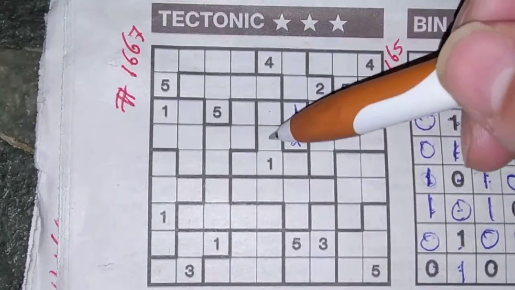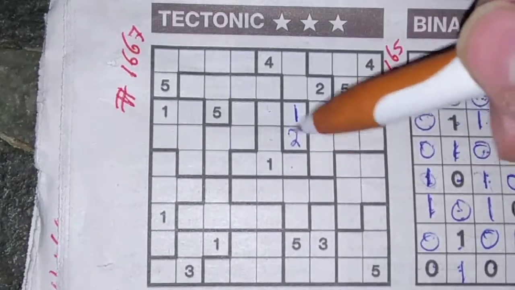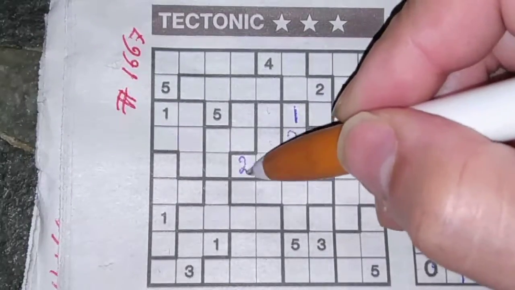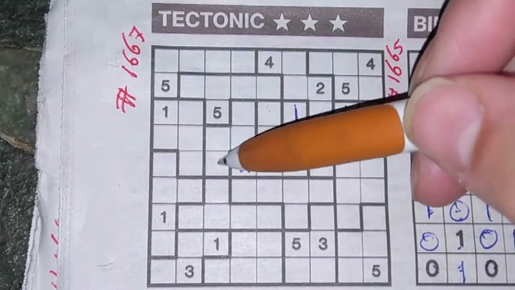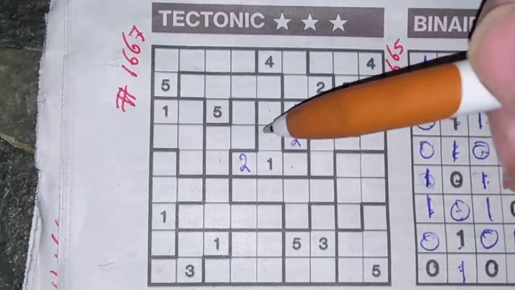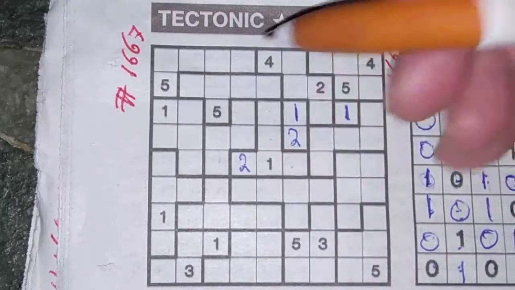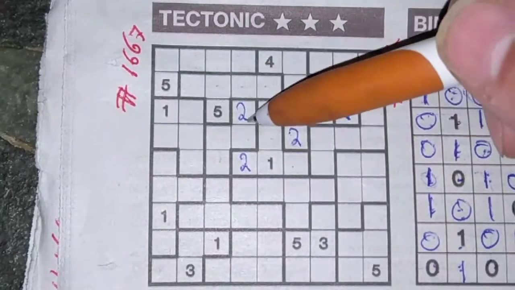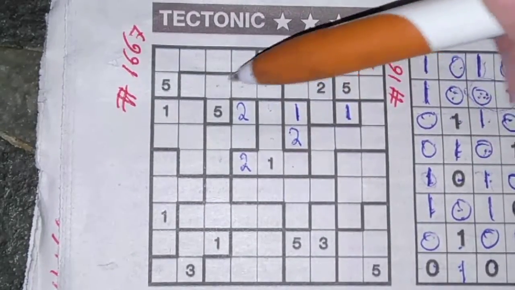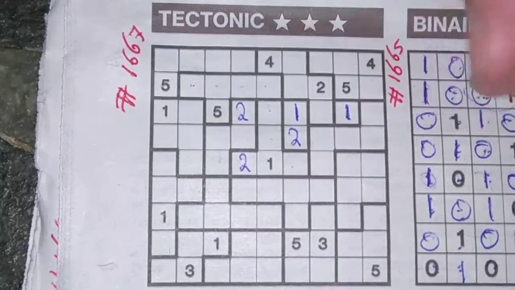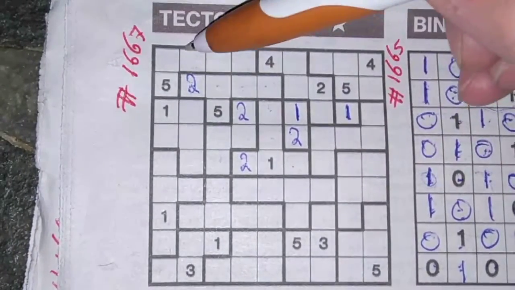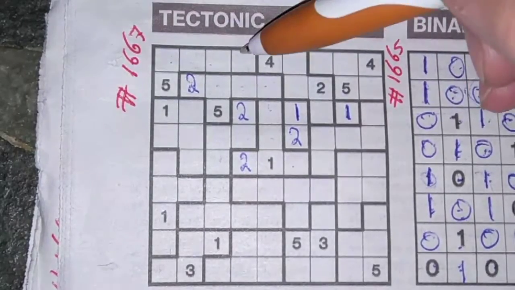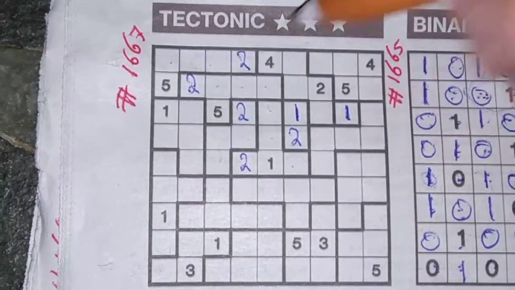That means these 3 boxes surround the 2 cannot be a 2. 1 box left for the 2 should be there. The same applies to the other 2s: these 3 boxes surround the 2 cannot be a 2, so 1 box left for the 2 should be there.